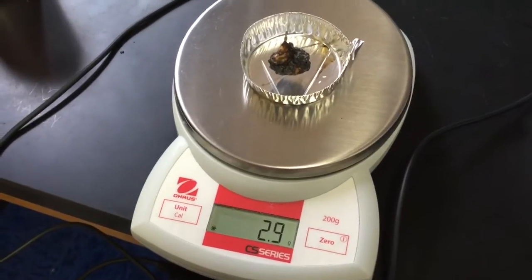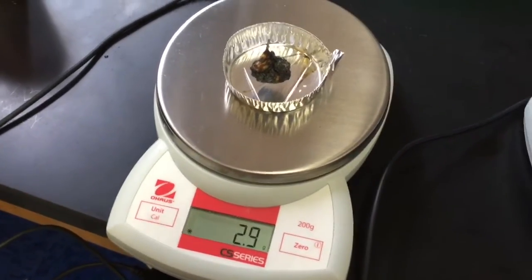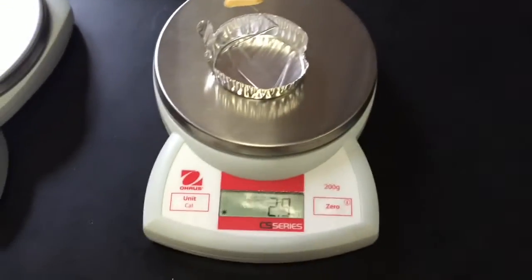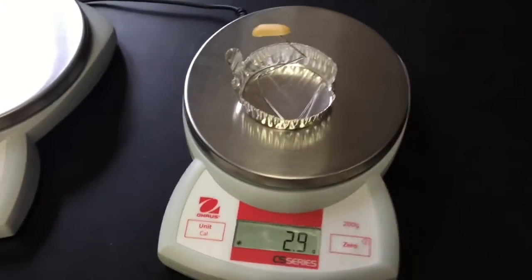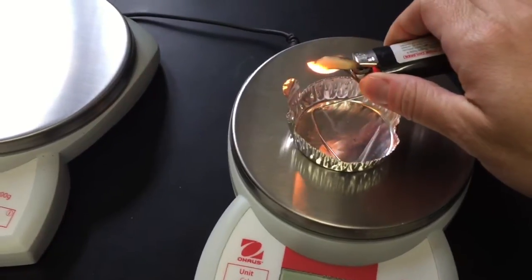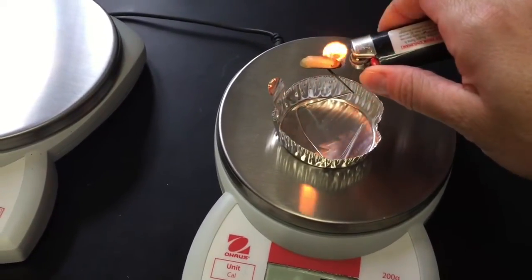All right. So notice it burned pretty quickly, and probably we still have a little bit inside, but we had a slight loss in mass. Then we have our peanut here, weighing on the scale with everything else 2.9 grams. So we're going to go ahead and light this on fire, and I just want you to notice any differences you see in how this peanut burns.